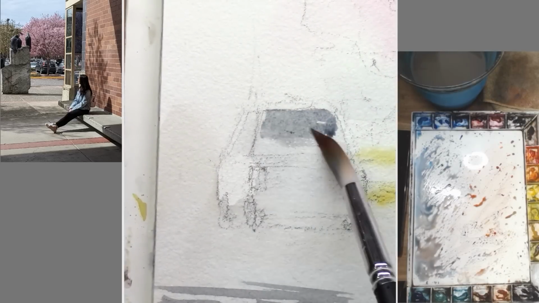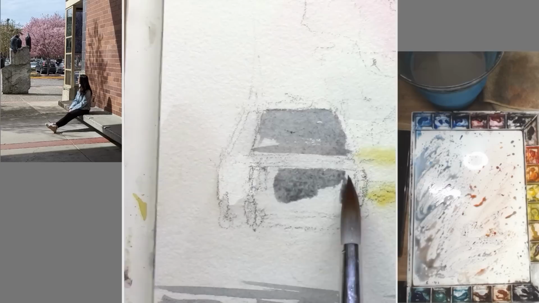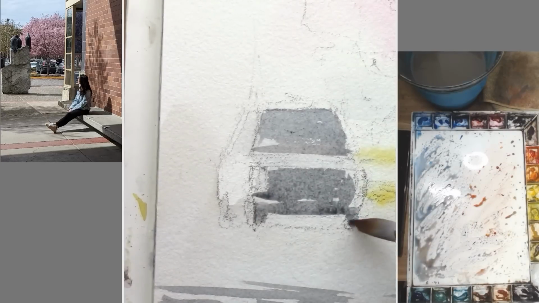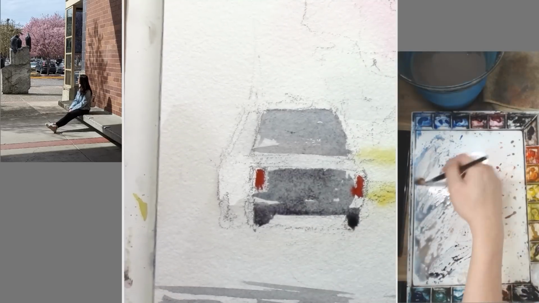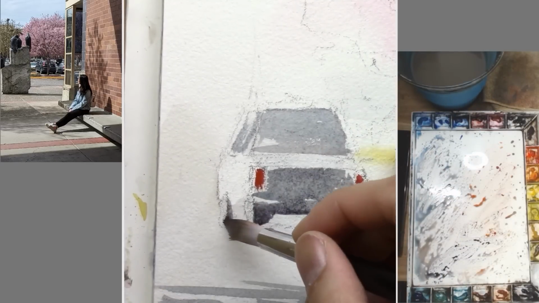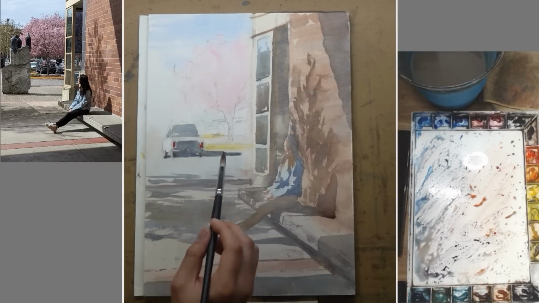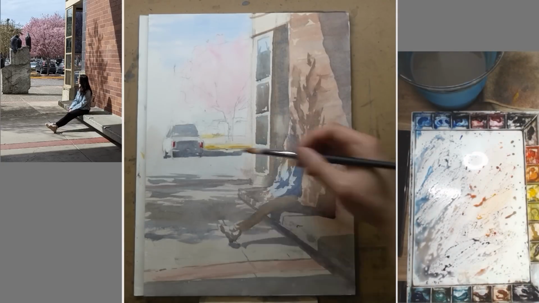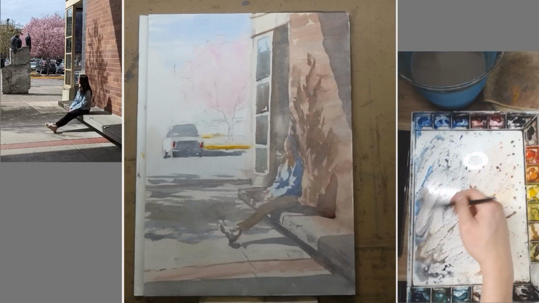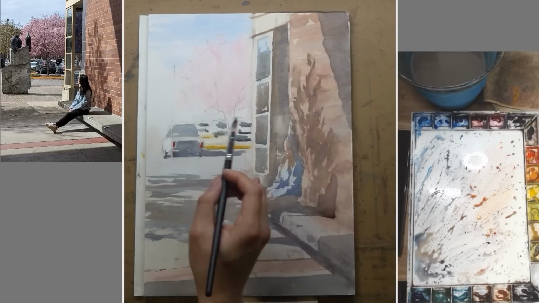Now I'm starting to paint the background car. Keeping it simple and again try to connect as much shape as possible. The tail light and the back of the car connect to the wheel. The wheel connects to the cast shadow and so on. Our main focus should be the figure, so don't put too much detail in the background. It just needs to be enough for it to convey the environment.